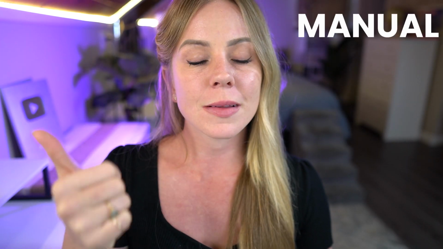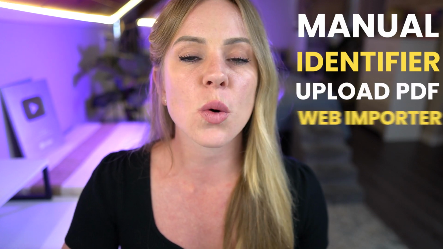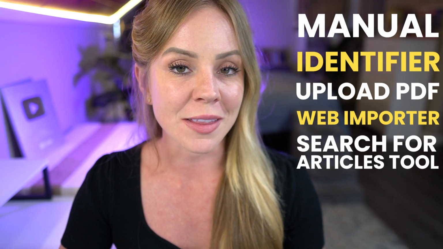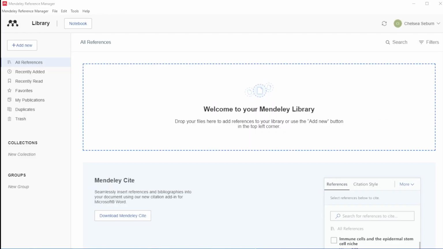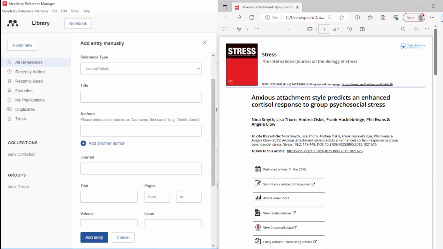You have 5 choices. Add manually, use an identifier, upload a PDF, use the Web Importer plugin, or use the Search for Articles Online tool. Let's start with manual. To do this, go ahead and select Add New from the top left, and then select Add Entry Manually.